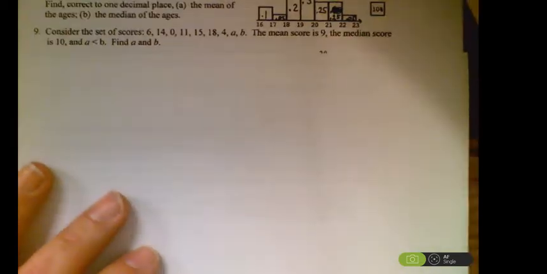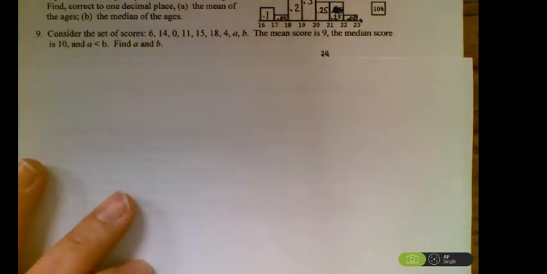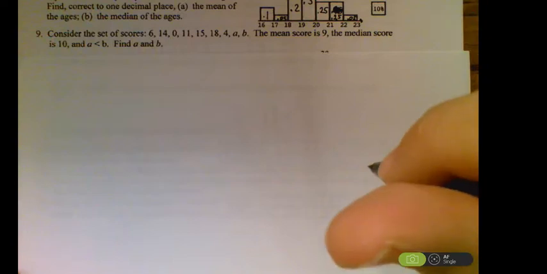All right, moving on. So let's jump down. Let's go to number 9. So we got a set of numbers right here, a couple unknowns. We know the mean is 9, the median is 10, and A has to be smaller than B, so figure out what those numbers are.